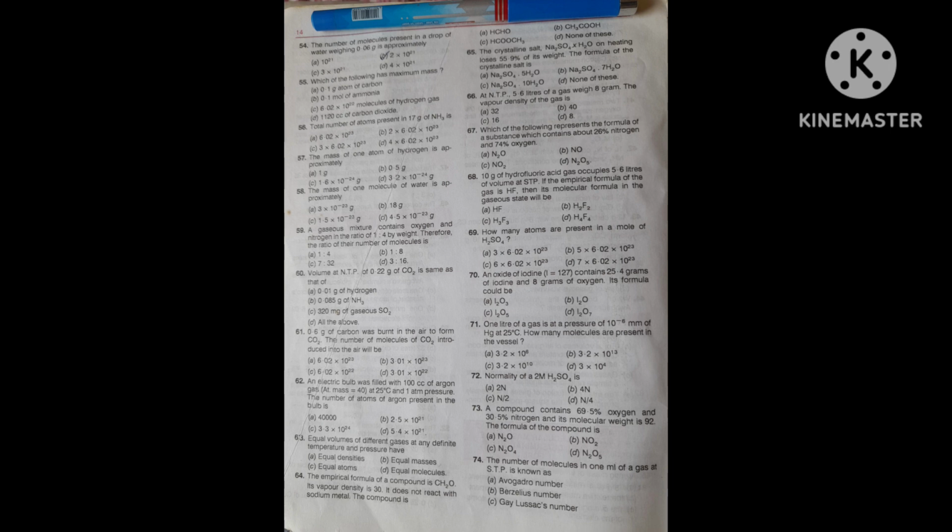And for oxygen, same way. 69.5 is there, then 69.5 divided by 16. It will be 4.34.